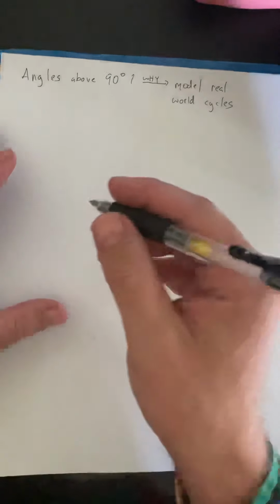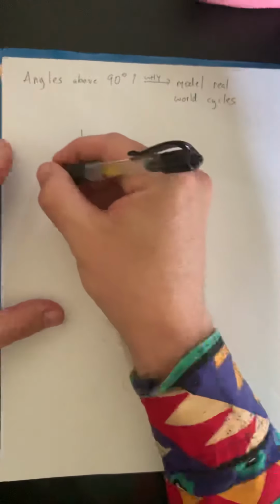Okay, so let's talk about, okay, that sounds good, but how? How the heck are you going to do that? How do you have an angle above 90? And the answer is on a circle. The answer is on a circle. And specifically here, we're talking about the unit circle. So what the heck is that?